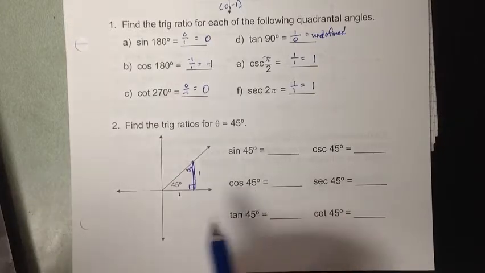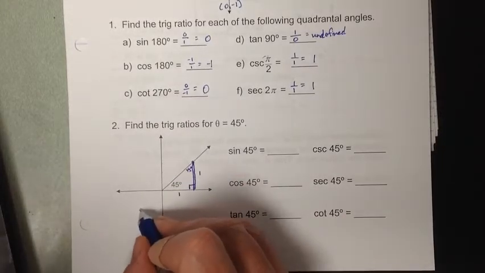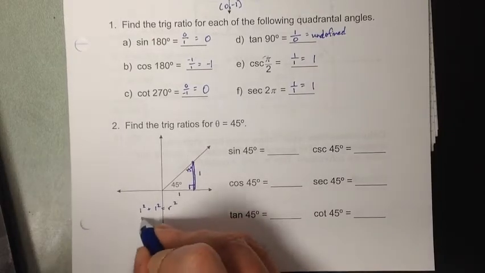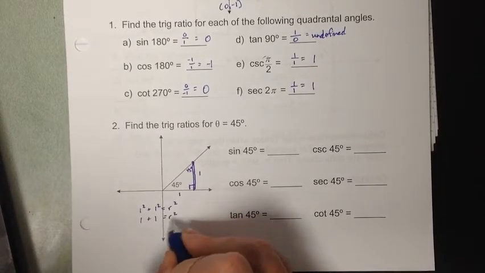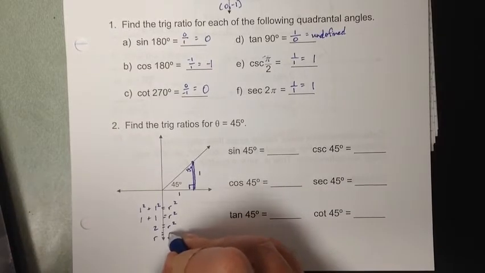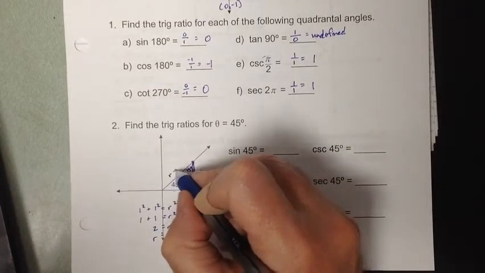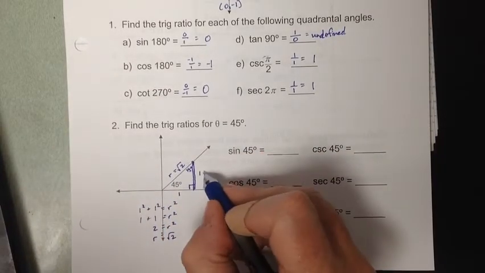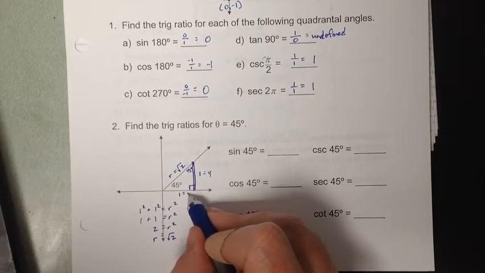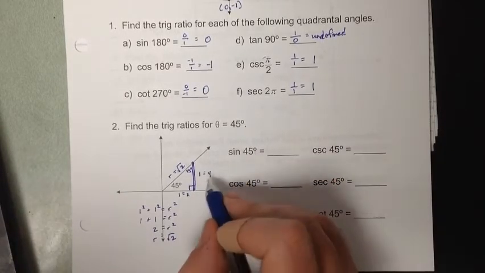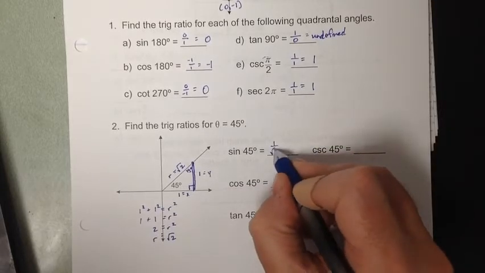So if I have 1 and 1 here, then to find the r value, I'm going to say 1 squared plus 1 squared equals r squared. So 2 is equal to r squared. Remember that r is always positive, so r is equal to the positive square root of 2. So let's go through. y is equal to 1, x is equal to 1, and my r value is root 2.